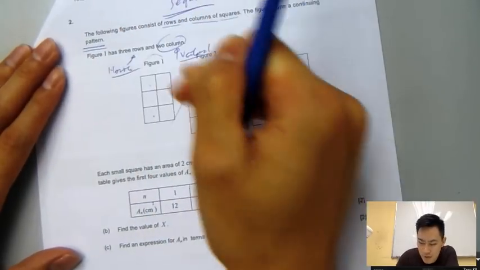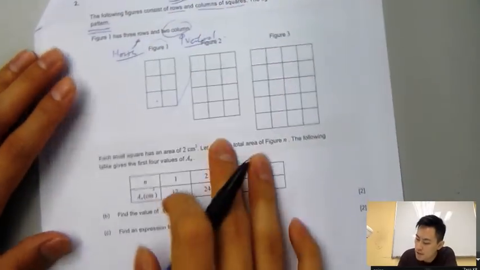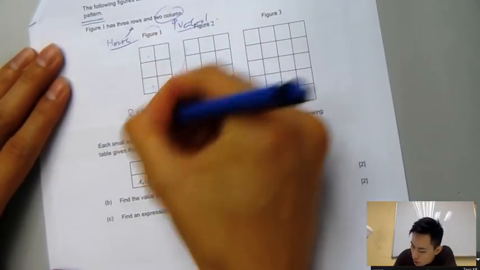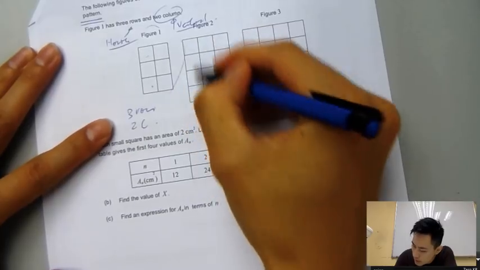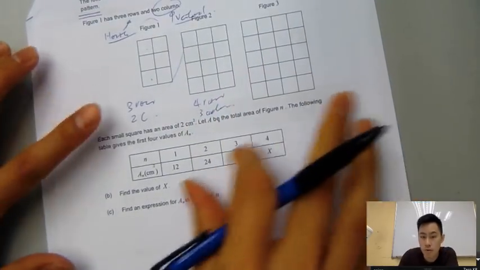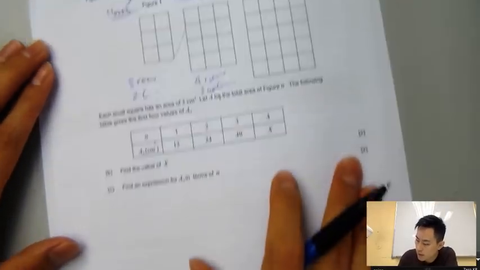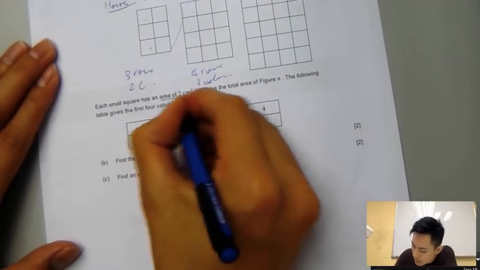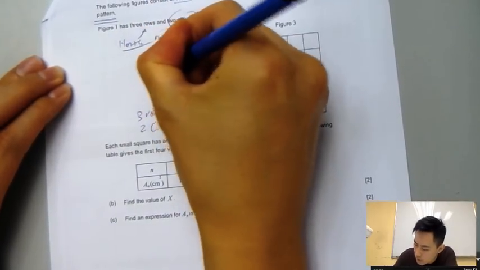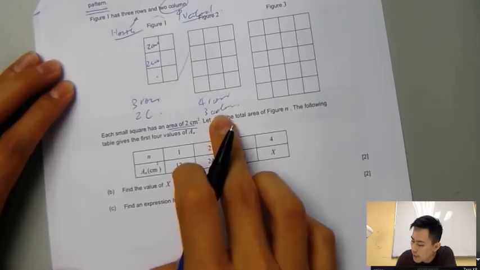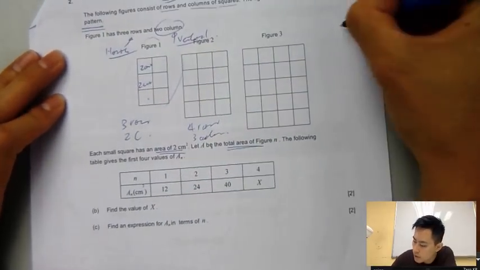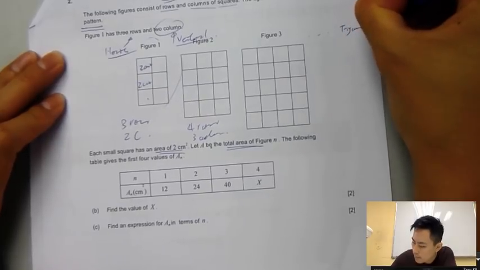I know that some students get confused with these two words. So 3 rows and then 2 columns. And this one is 4 rows and 3 columns. So you understand the background of the question. Each small square has an area of 2 cm squared. So this will be 2 cm squared, and this will be 2 cm squared as well. Let A be the total area of figure n. This one would continue to figure n.